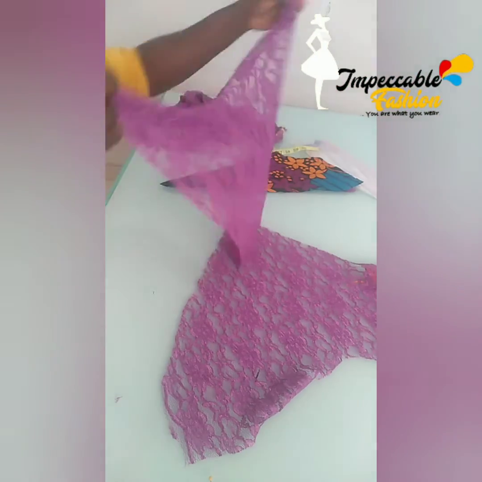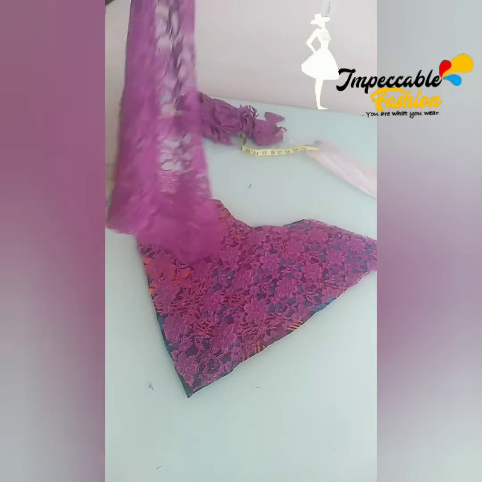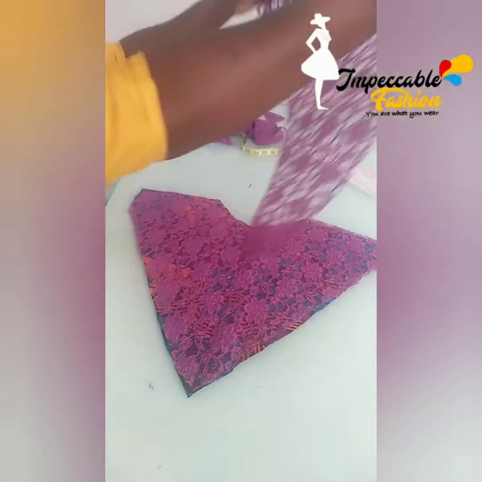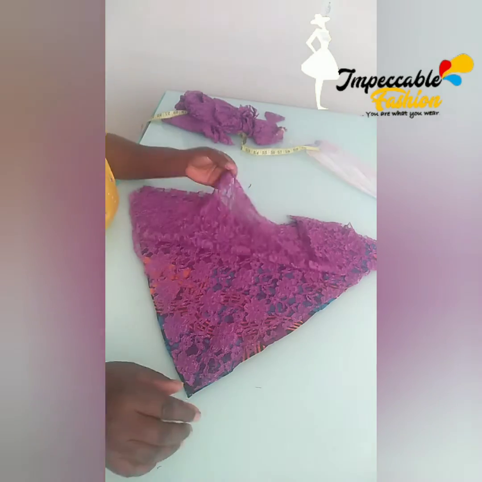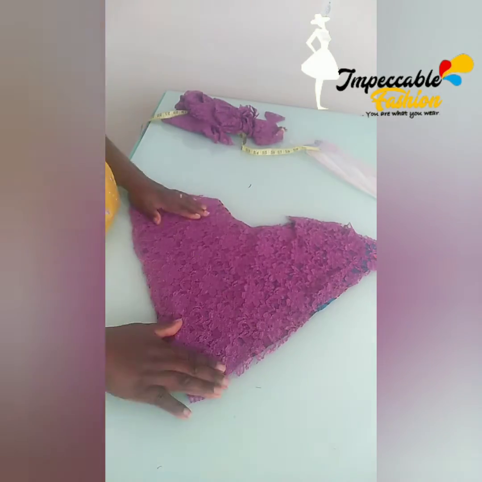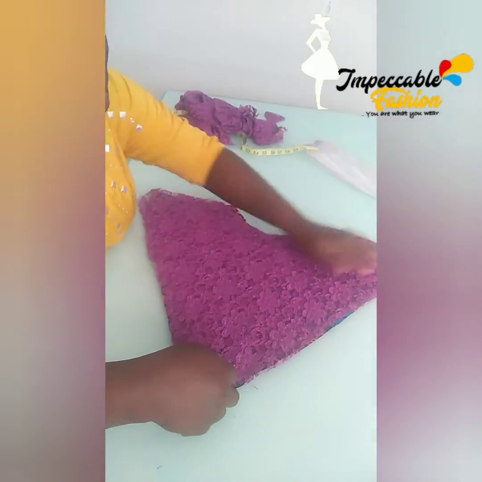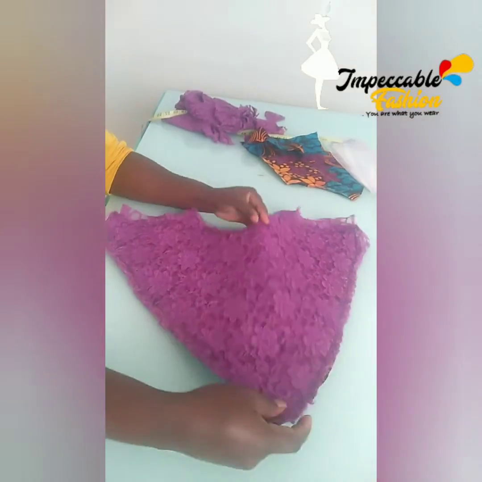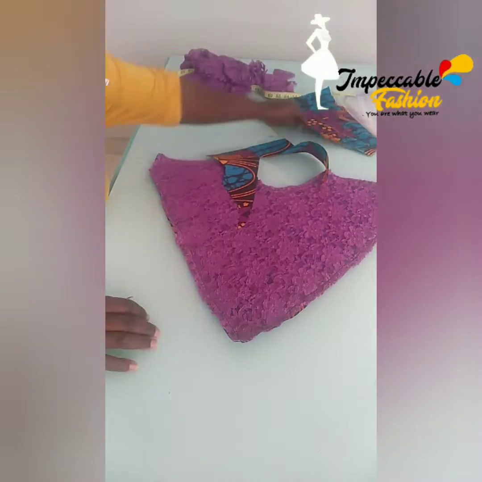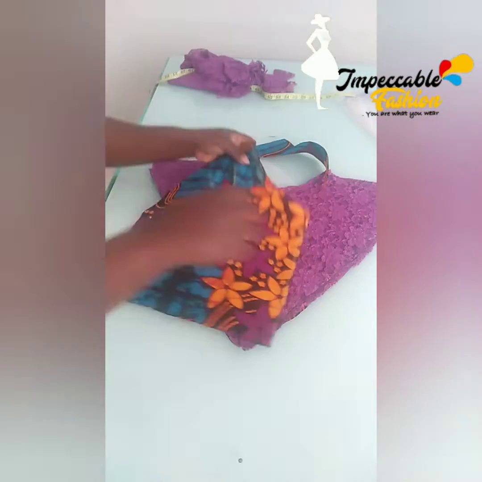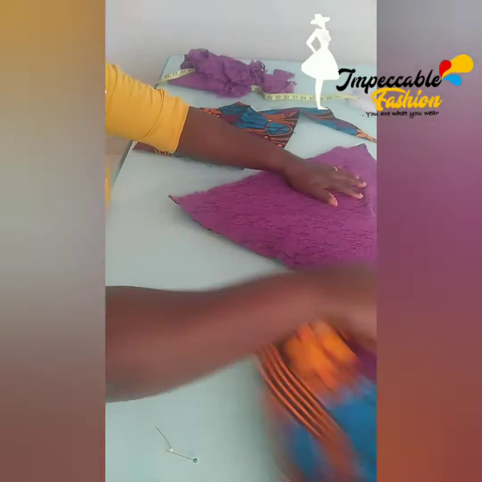I'm placing the two nets together, both right side faced up. Then I placed it on the Ankara fabric. You can see after placing the second layer, the Ankara is still showing, but after placing the second layer, it's not so obvious again in it. So I went ahead and pressed this down, and then the next, okay, let me just show you how to place this.